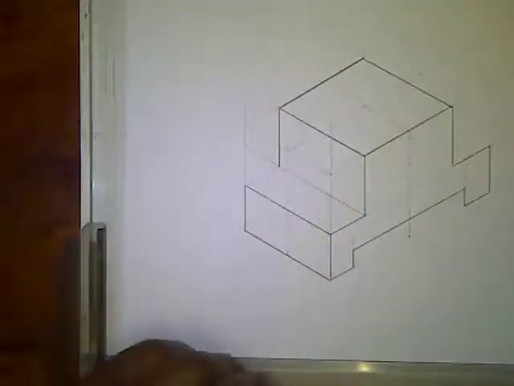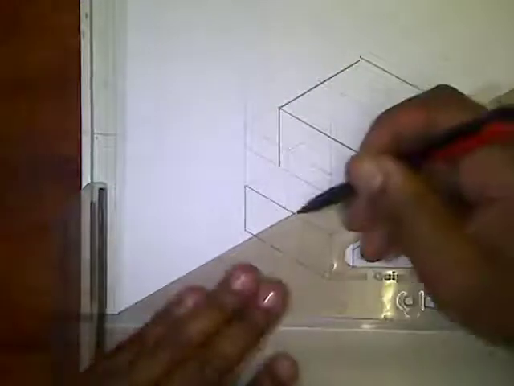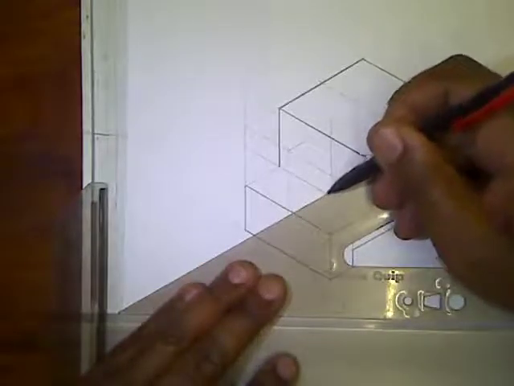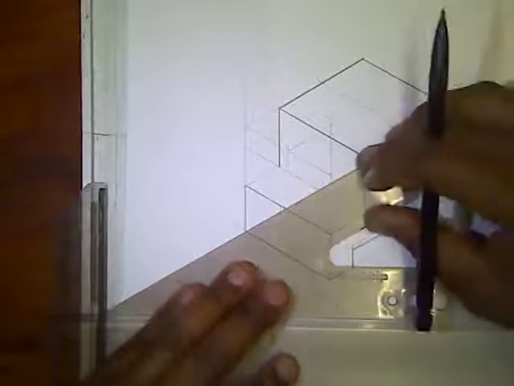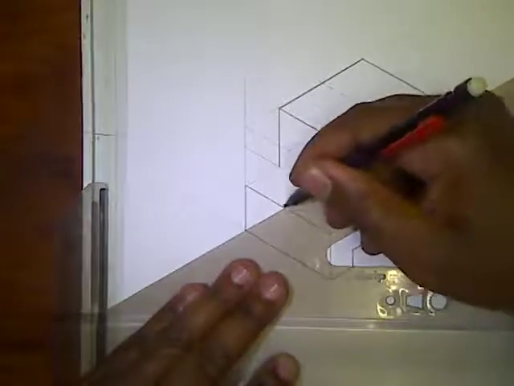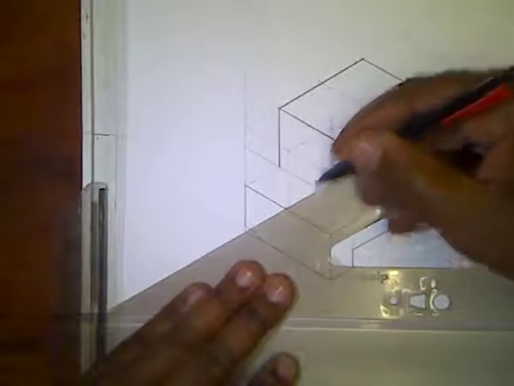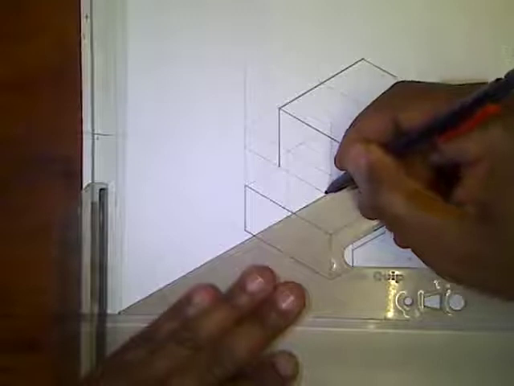So that 4 millimeters, I'm going to go through with you very, very slowly. With the set square, I transfer that 4 millimeters. It is here. From here to there, on the other side. I'm transferring it there.